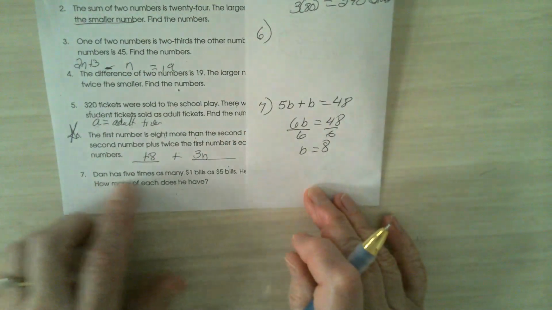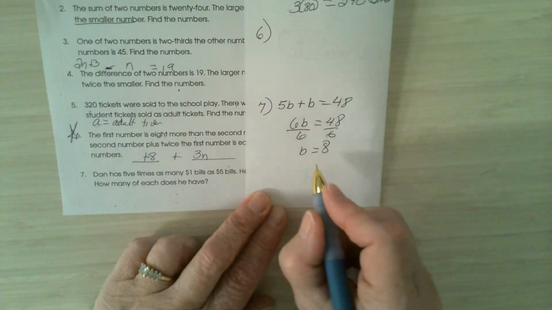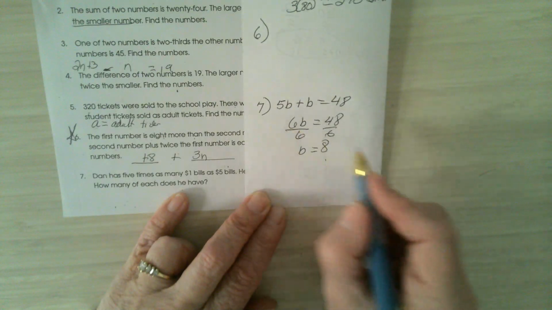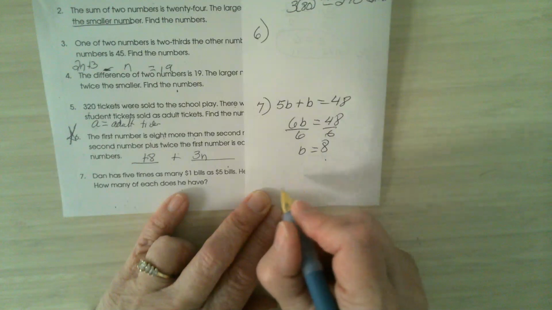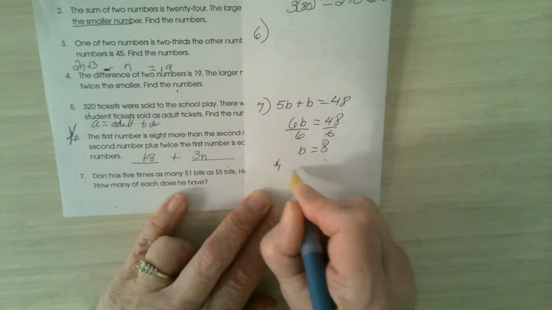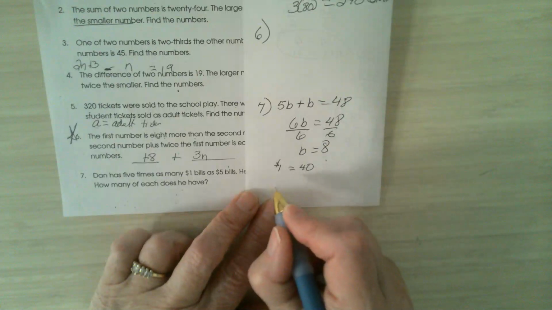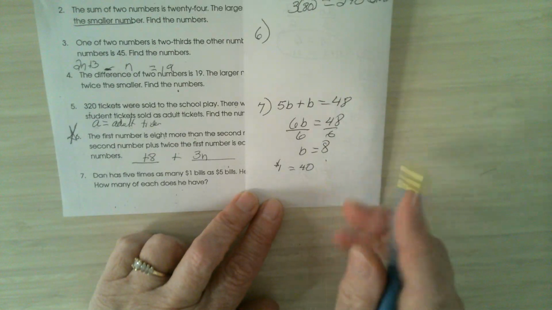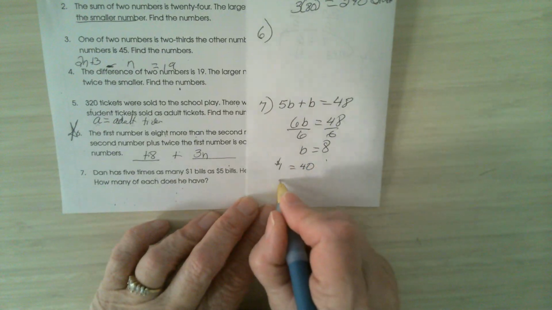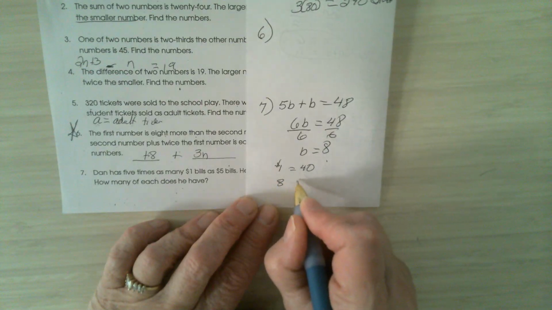So B is 8. For $1 bills, he has 5 times 8, which is 40 of them. And $5 bills, he has 8. 8 $5 bills.